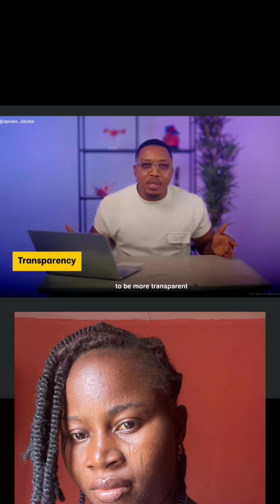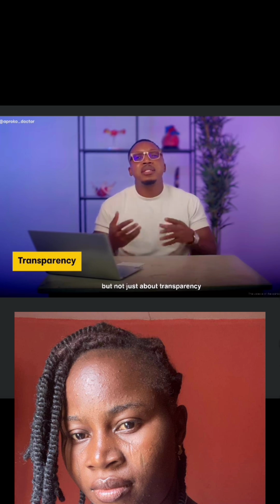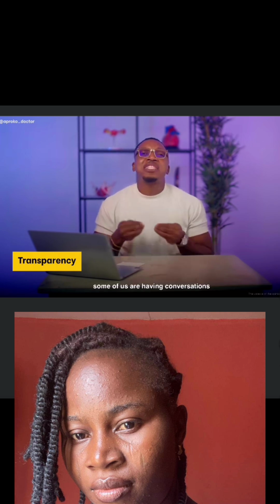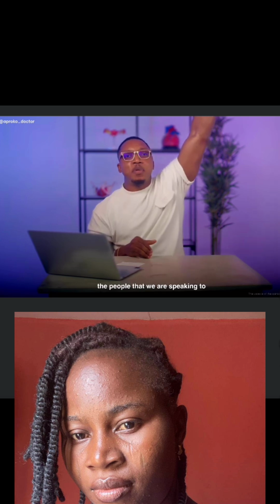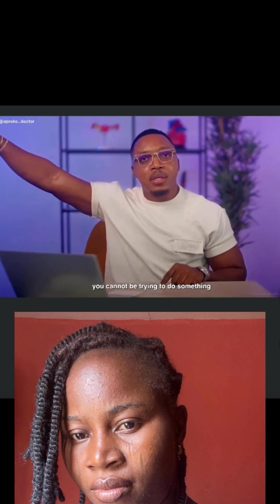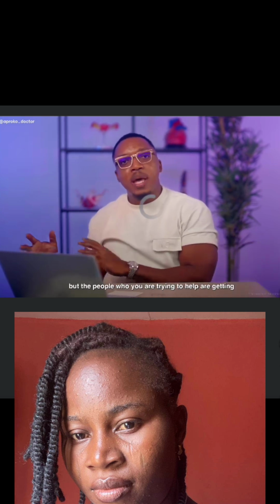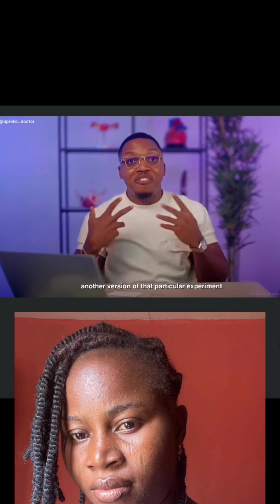This is also where we call on the government to be more transparent. Well, not just about transparency. Speak to the people where they are. Some of us are having conversations here, and the people we are speaking to are somewhere here, and the information is not passing across. Because the information is not passing across properly, people are running around with different information in their head. You cannot be trying to do something, but the people you are trying to help are getting another version of that particular experiment. It's going to scatter everything.